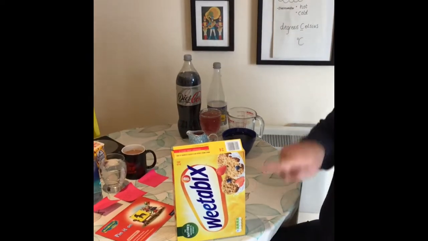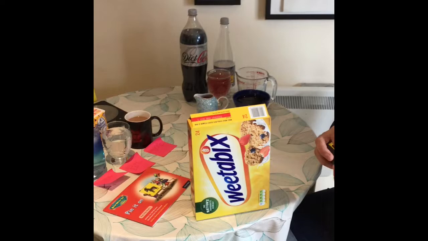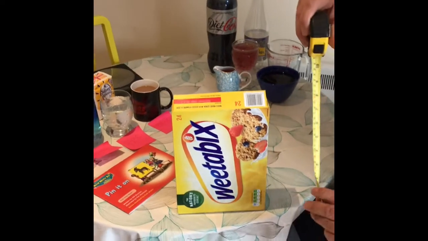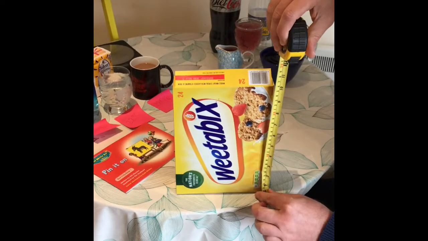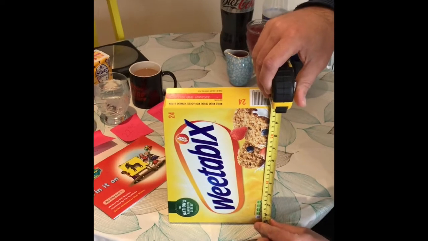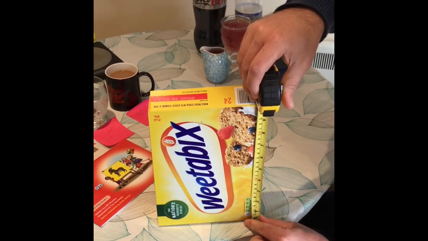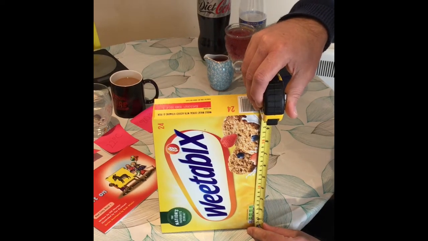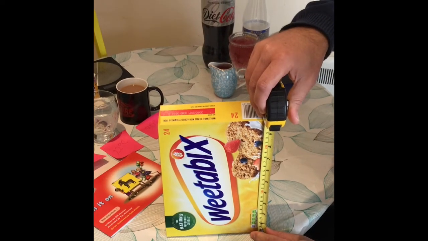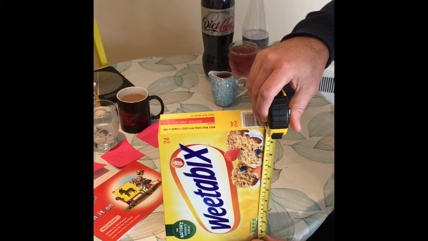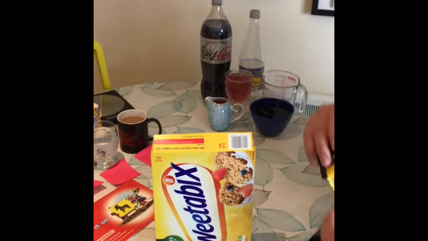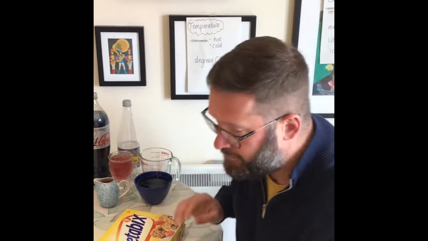So it's from this point to this point. Again, I'm going to use centimetres because it's not too tall. And if we go right to the top, can you see the 20, 21, 22, 23, 24, 25, 26 centimetres tall.